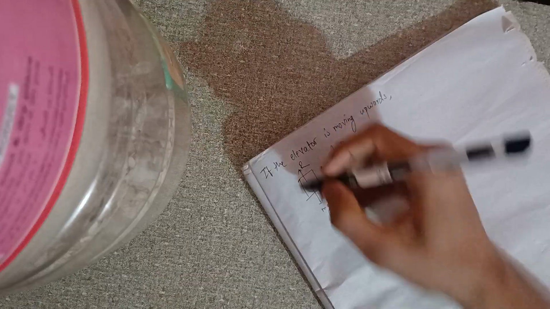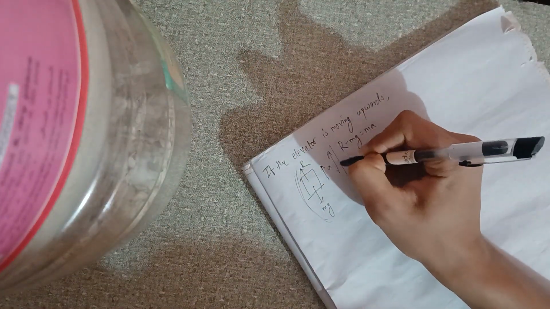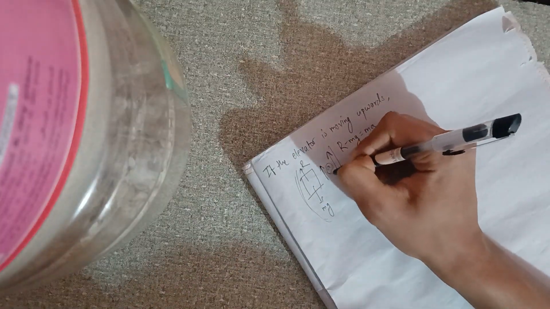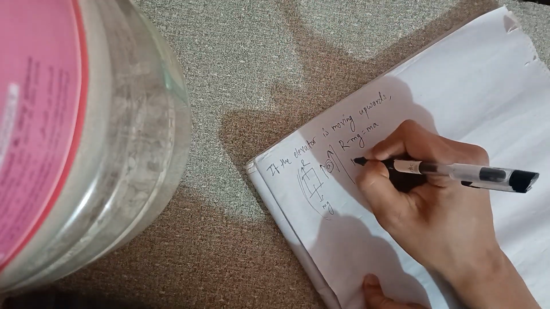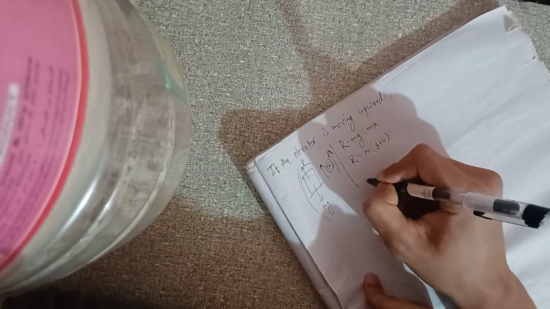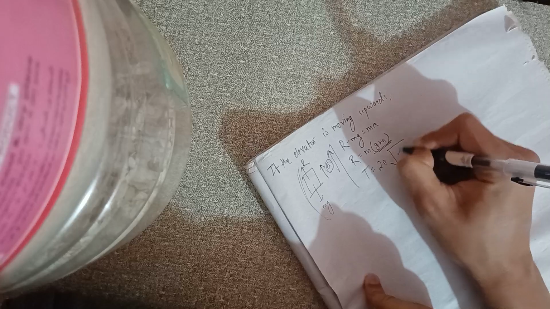Do you understand? Although this is not in equilibrium, it is moving upward, so the force by which it is moving upward is mass times the acceleration, and that is how it came. So we can find R will be equal to m times g plus a.